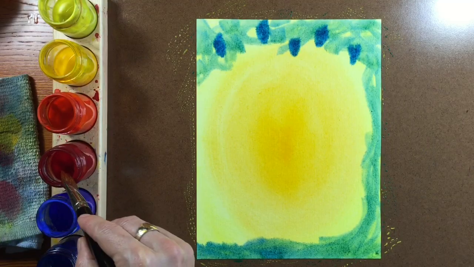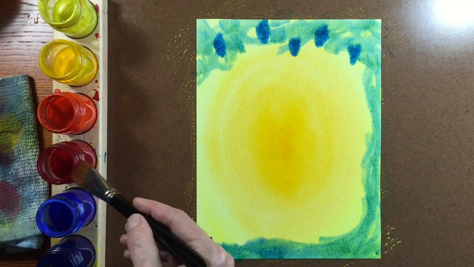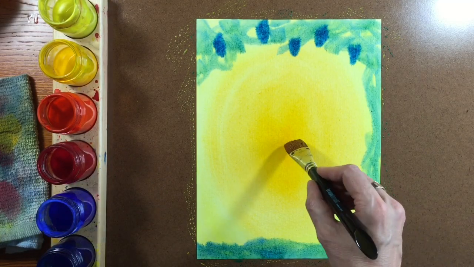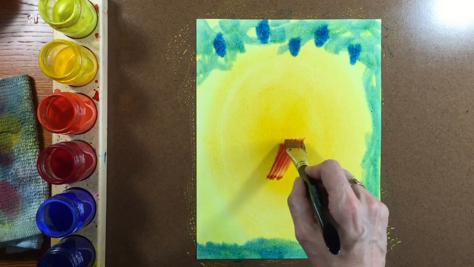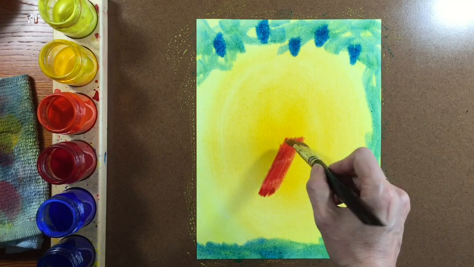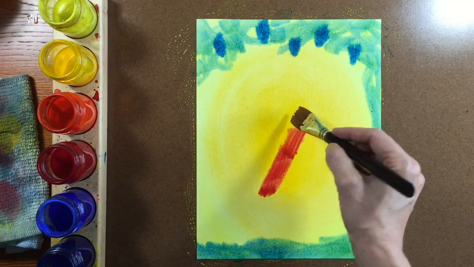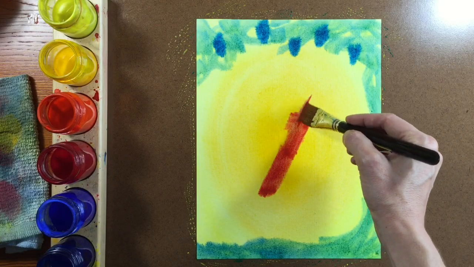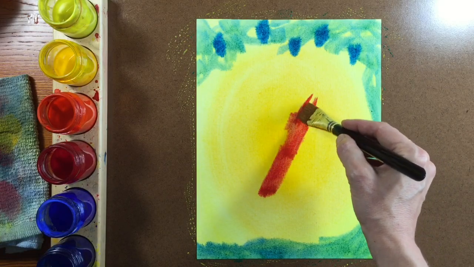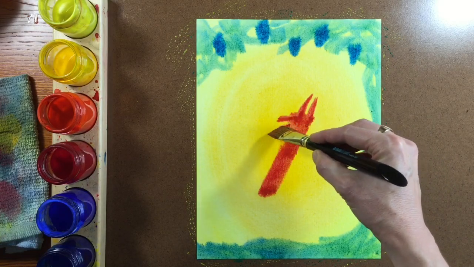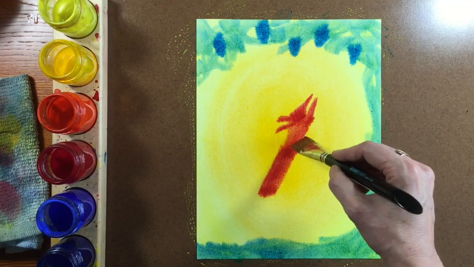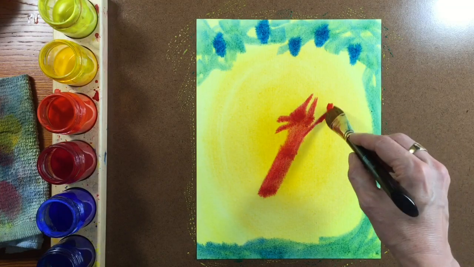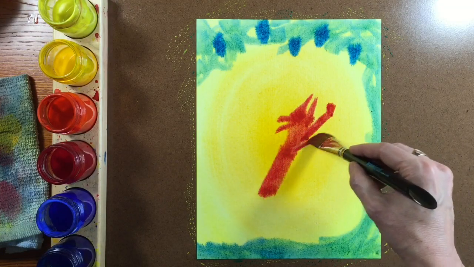So drawing a fox is not quite as easy as you might think. I start with the body, and I have the head with the snout, and you can finesse it as you go, the ears. You're not going to get it exactly right the first time.